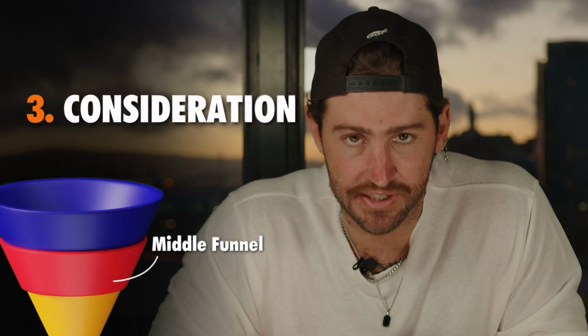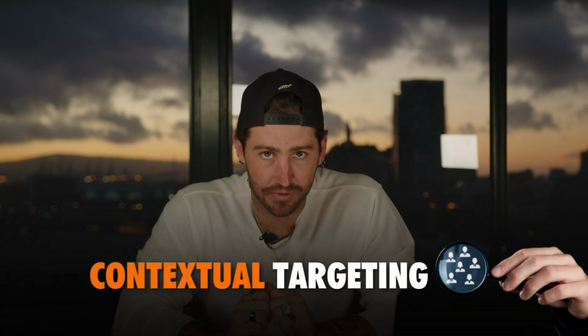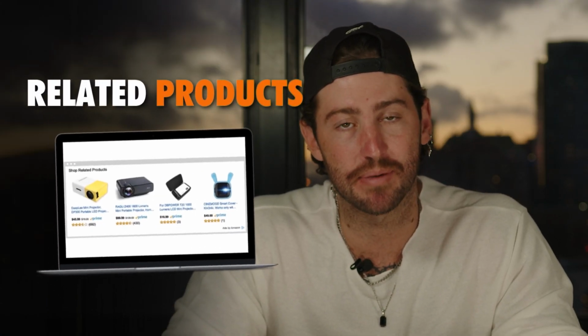Number 3, consideration, middle funnel. I am a huge advocate of contextual targeting. I think that this is something that is still underutilized, and it's one of the things that Amazon is rolling out new features for all the time. So the types of contextual targeting are related products, which is the oldest one and maybe still my favorite.